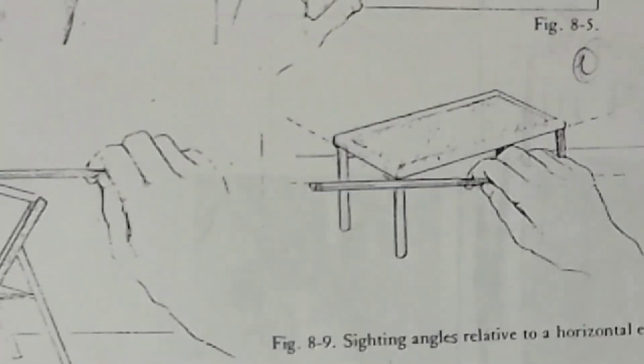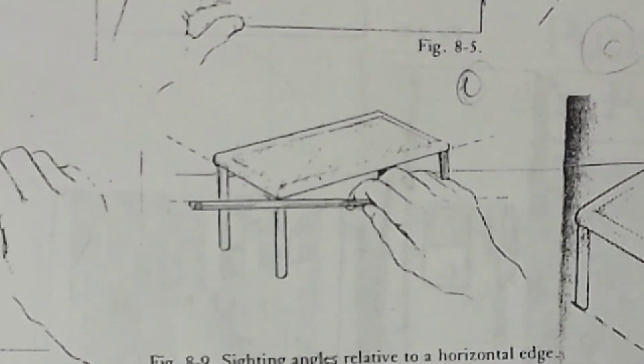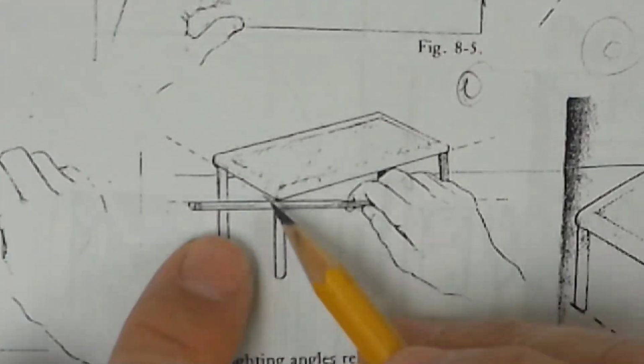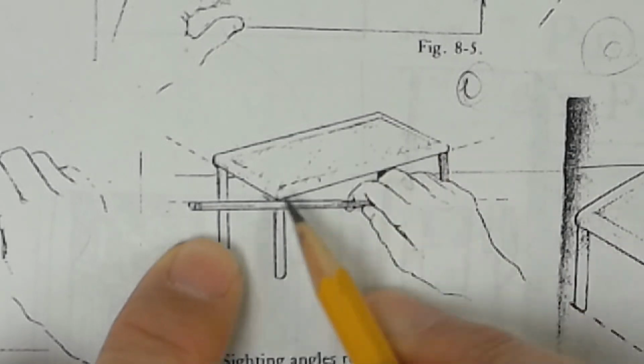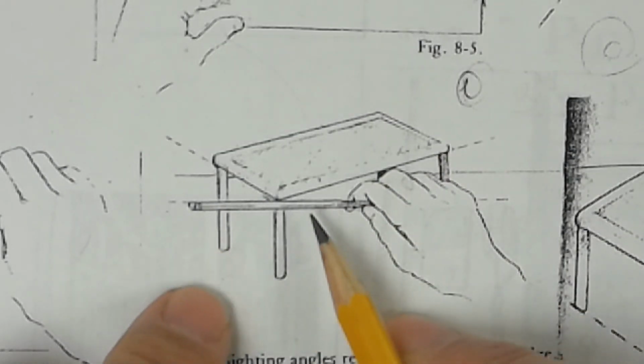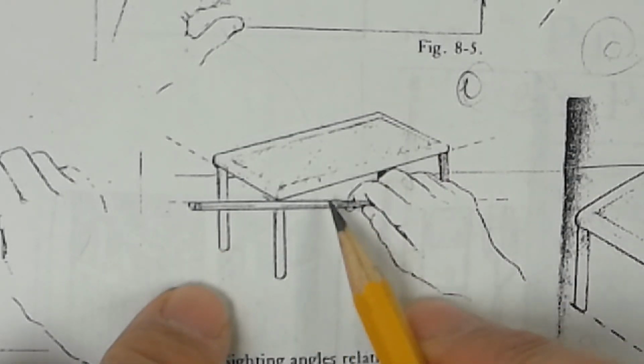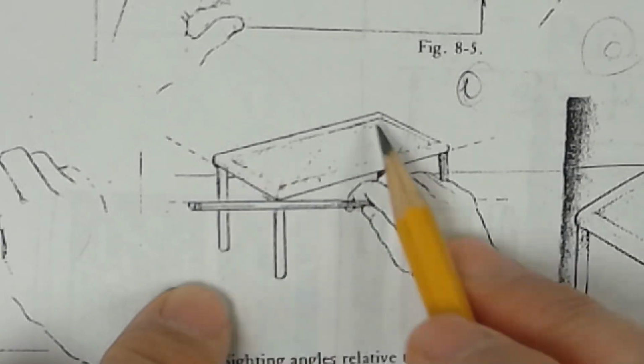Here's a person trying to draw a table. And what they're trying to do is figure out the angle of the left side of the table and the right side of the table. Now, I've given assignments where I've had students draw kitchen corners, and they felt that they had to draw their table in there, which I didn't want them to do.